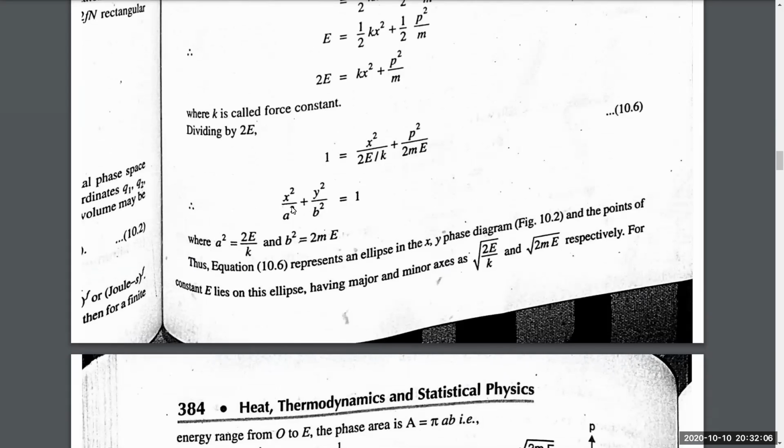Every point on phase space, will kinetic and potential be the same? No, on the circle they won't be the same. That is what is happening here also, no? That's what you said: a and b are different because kinetic and potential are different, right? Yes.